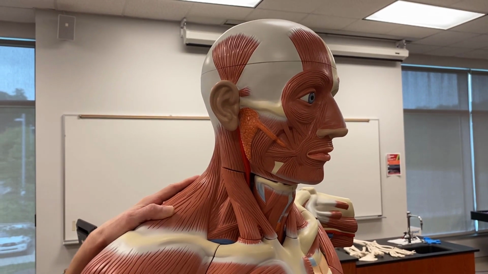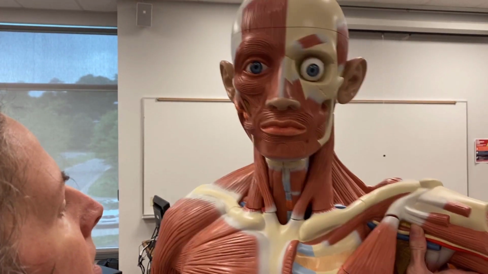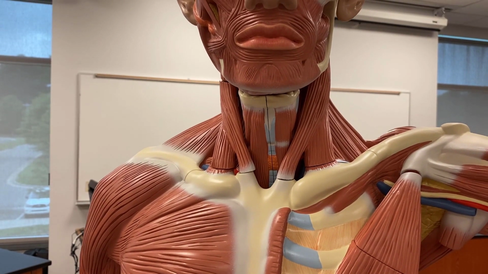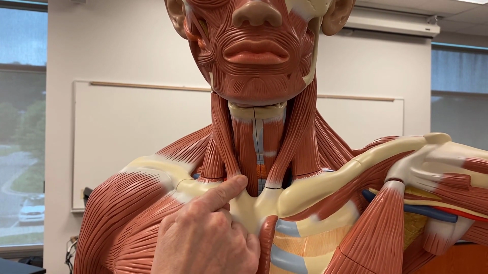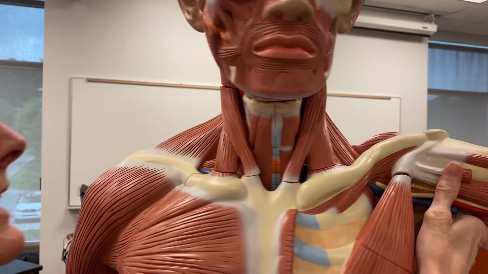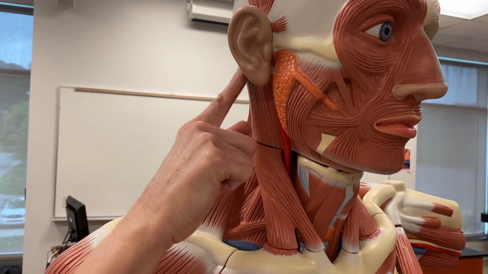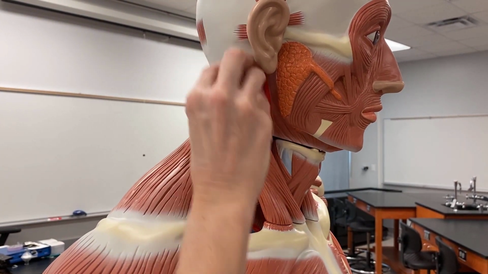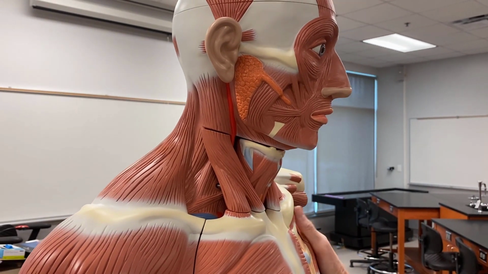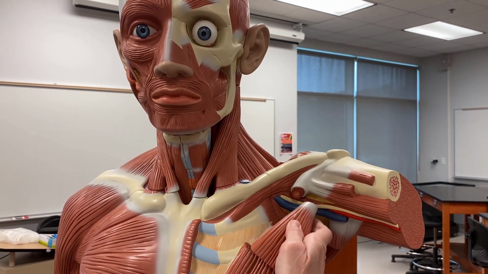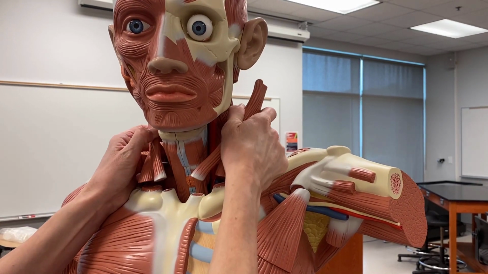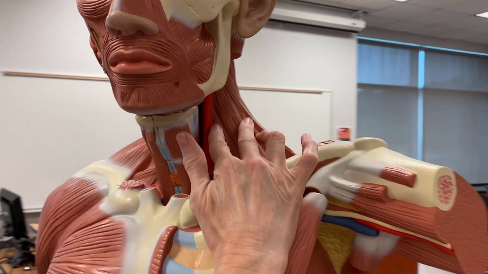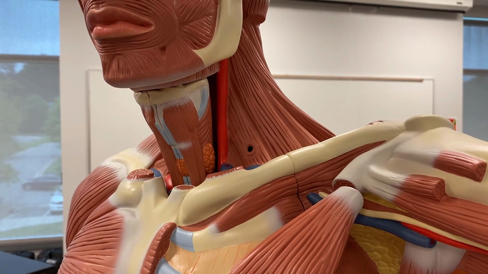Next, moving on to the neck, we will look at the sternocleidomastoid, which is a superficial muscle, and as the name implies, is attached to the sternum, the clavicle, and the temporal bone on a region called the mastoid process. So this is the sternocleidomastoid. And if we look under the sternocleidomastoid on either side, we can see muscles of the neck called the scalene. So this is a scalene muscle right here under the sternocleidomastoid.